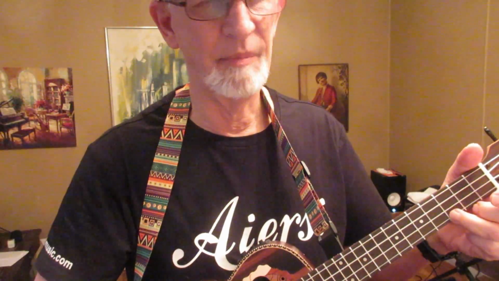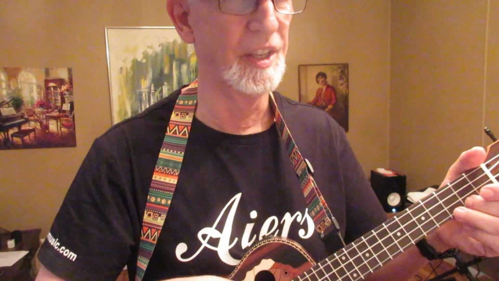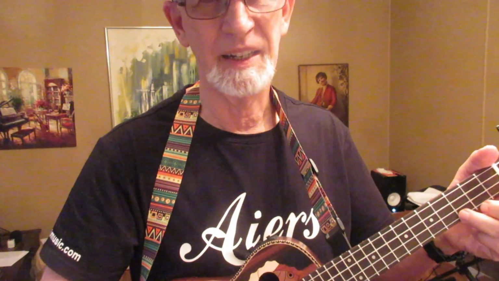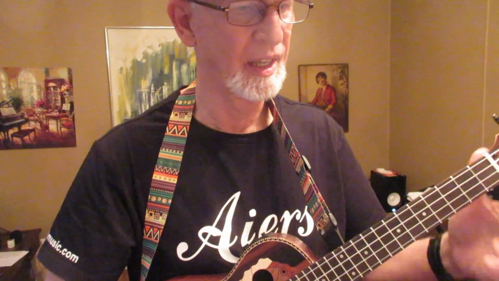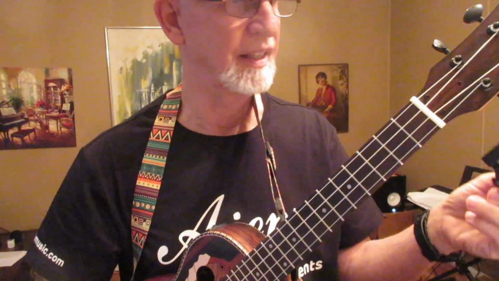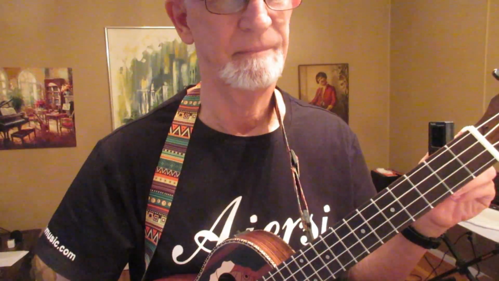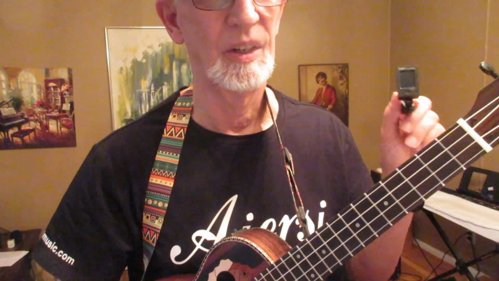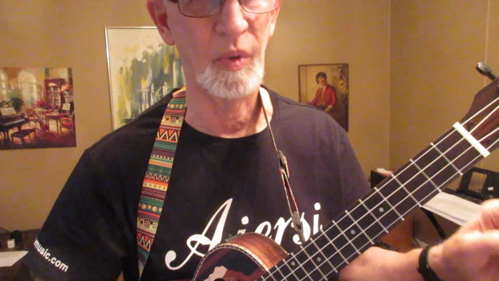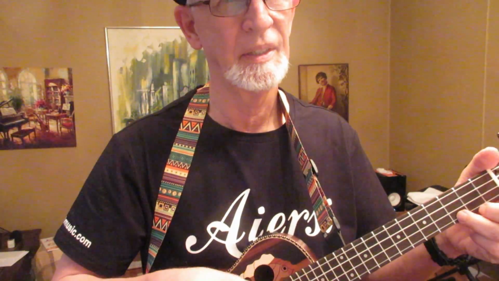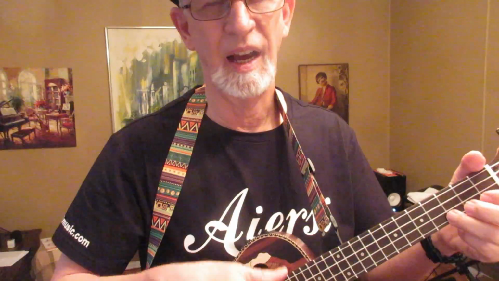I don't know why I've been so frustrated with tuners. It's really pretty simple, but you've got to kind of stay focused on what you're doing and be sure that the tuner is set for ukulele or guitar, depending on which tuning that you have. So, people that are interested in low G, I think it's a beautiful sound, and I recommend it.